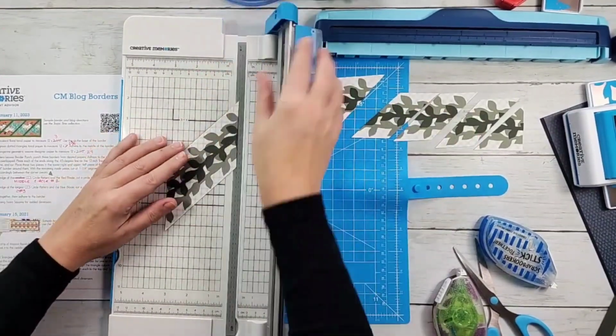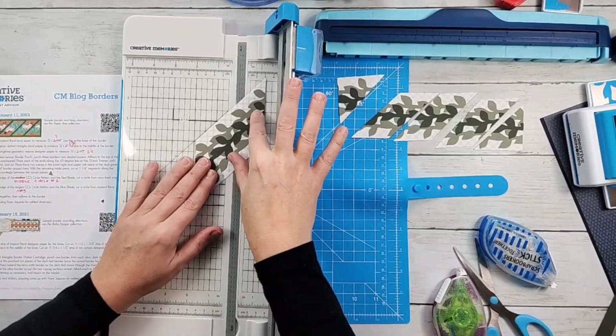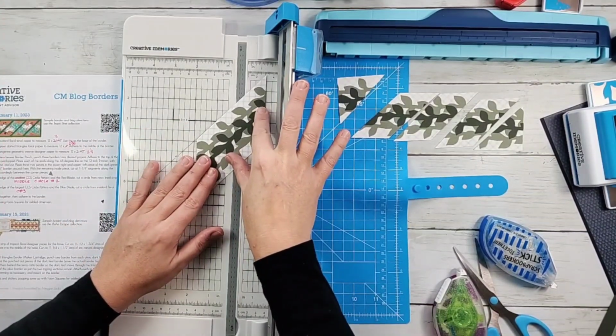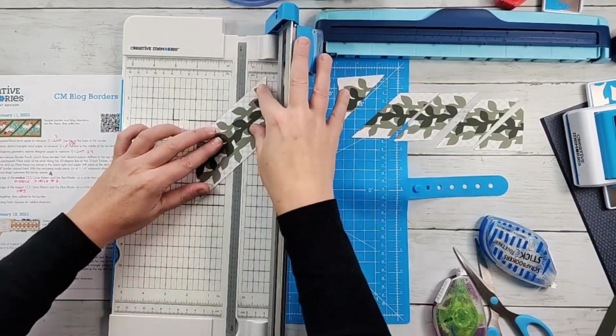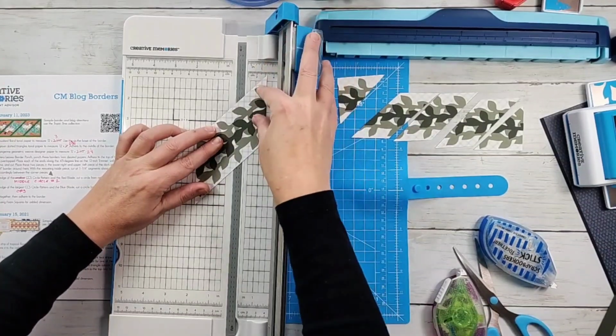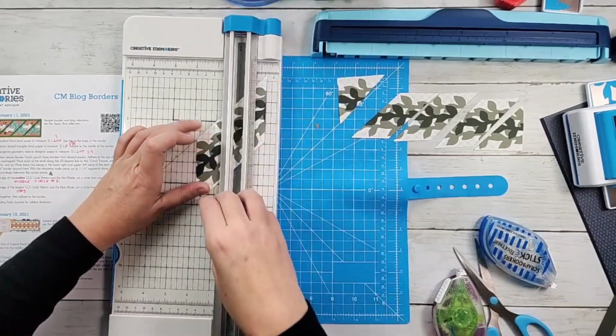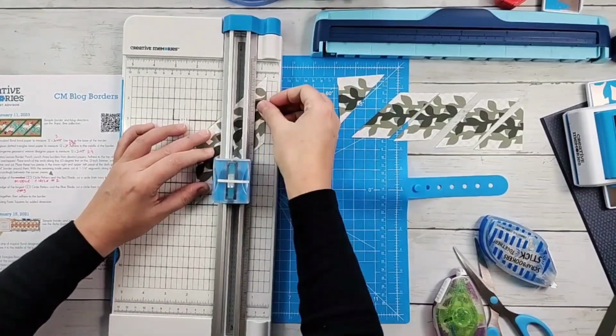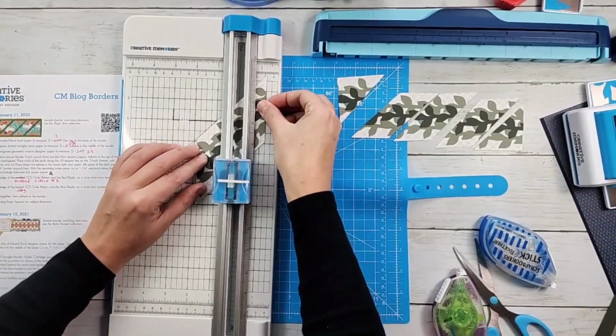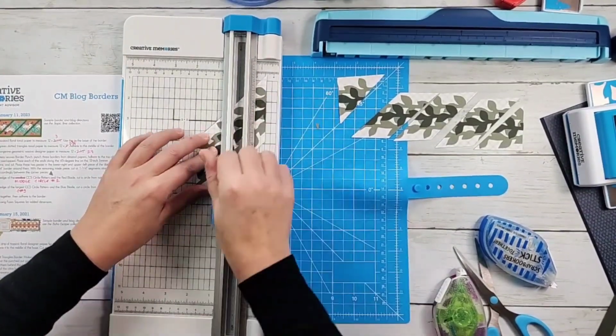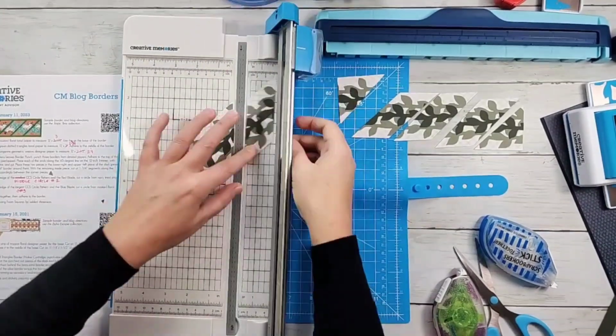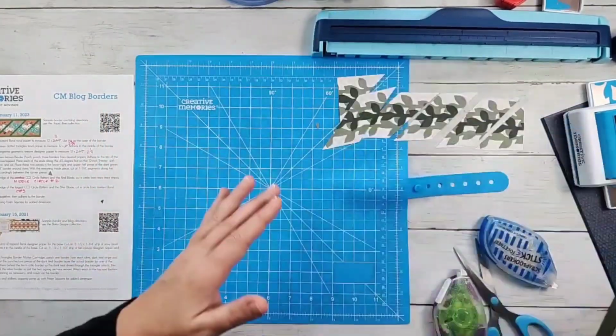We've got some nice bold 1/4 inch lines between the pieces. Definitely take your time making the cuts. There we go. There's my 4th piece.